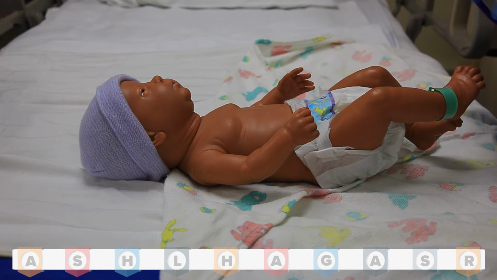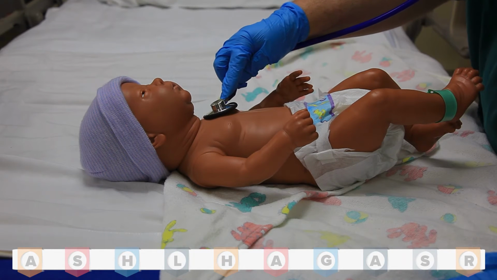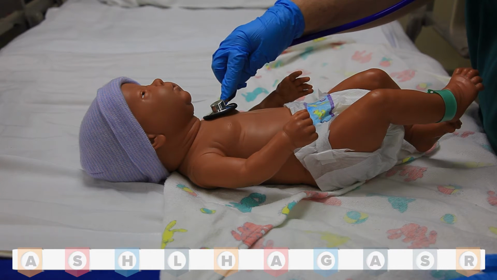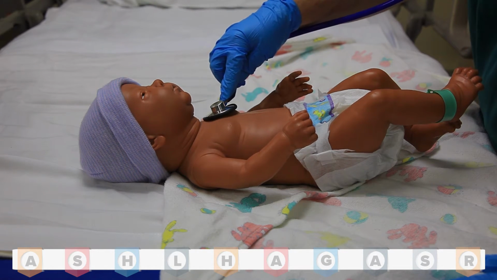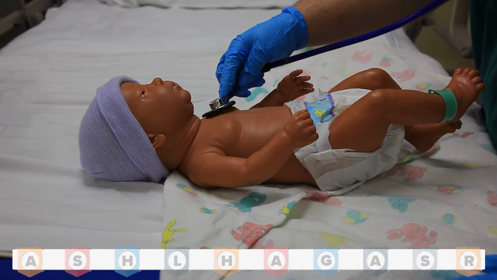We'll next assess our apical pulse. We need to count for 1 full minute, and the normal range is going to be between 110 and 160 beats per minute. If the baby is quiet, it can go as low as 90 beats per minute, and if the baby is crying and very active, it can go as high as 180 beats per minute.